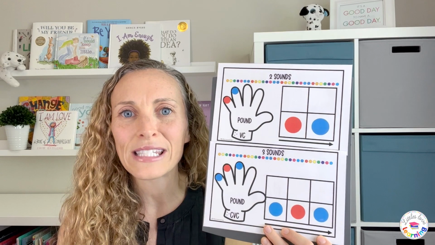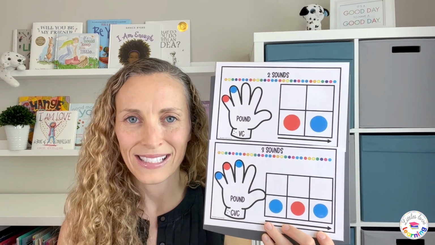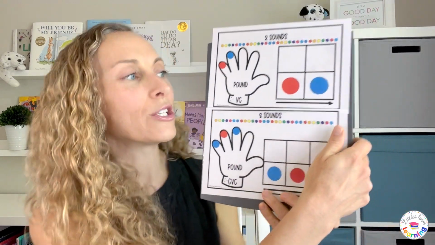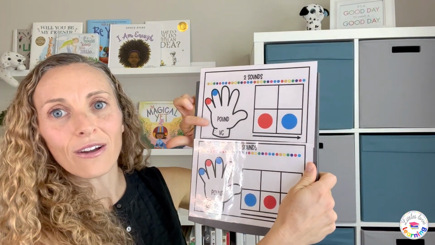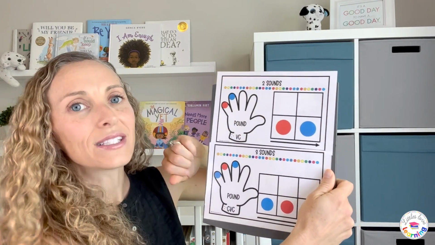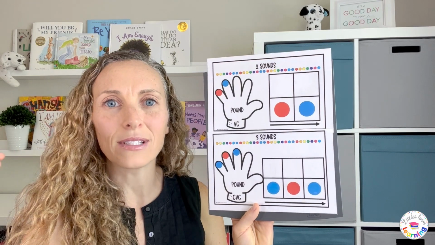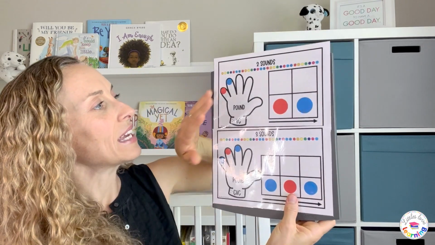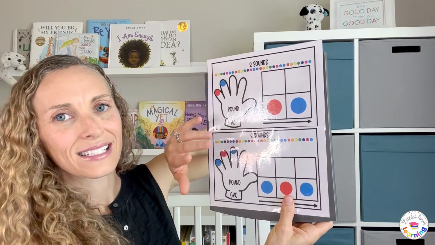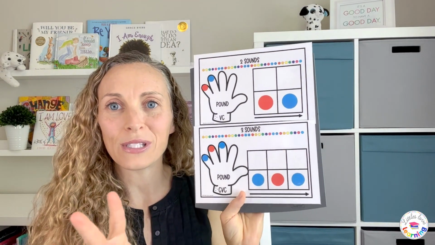So let's say, for example, I gave them the word at. At is the word. They are going to first pound right here on this pounding hand, at, and then they're going to tap out the sounds they hear. So they have to be able to pull apart those sounds in at, which would be a, t. Those are the 2 sounds.